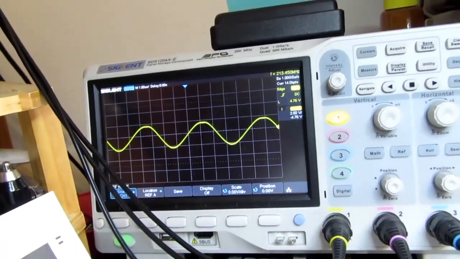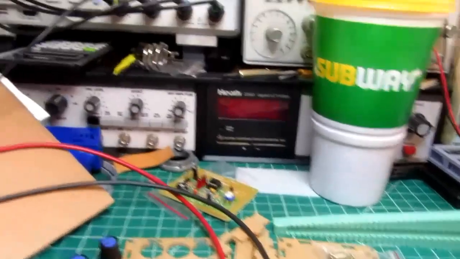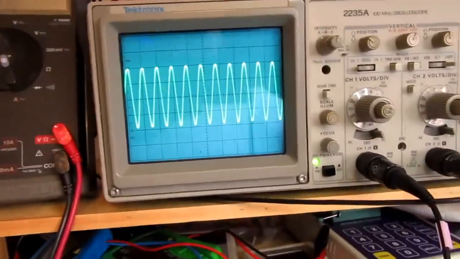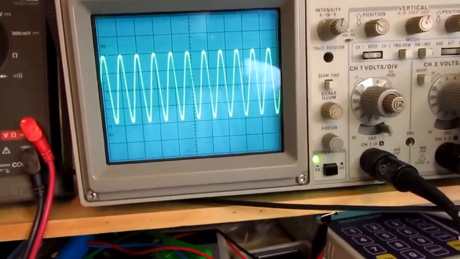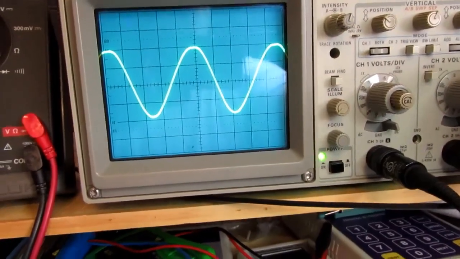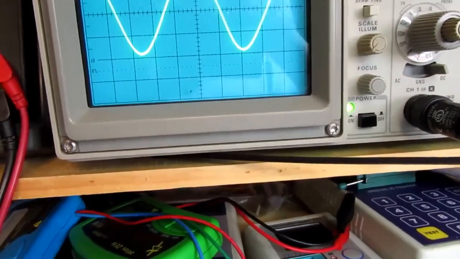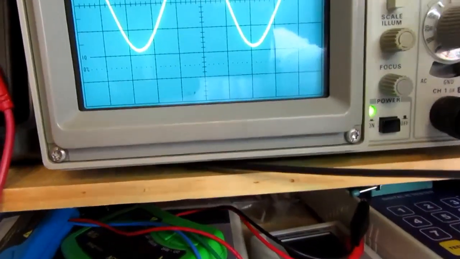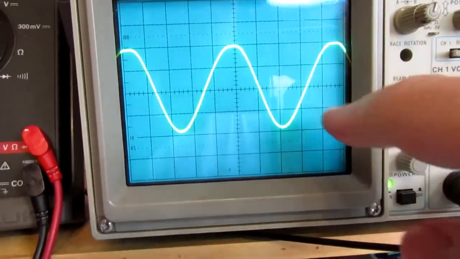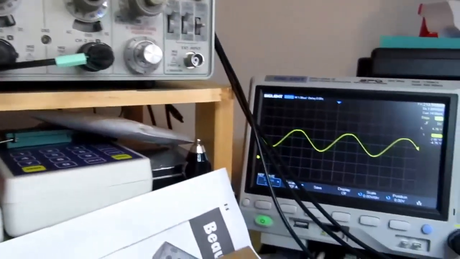which is not good. So right now I've got the same waveform on both scopes, and I'm at 1 volt per division here, so it's about 4 volts peak to peak.